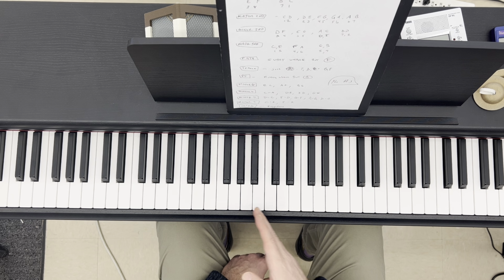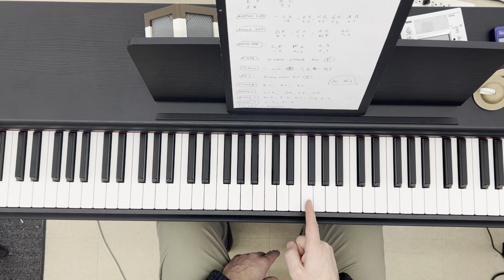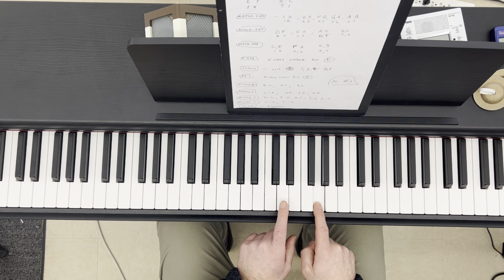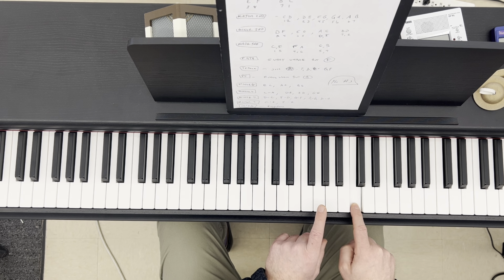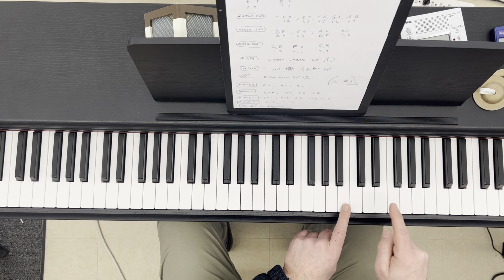Perfect fourth, you have to remember a perfect fourth happens on every note in the scale except for F. When I say from, I mean it's the bottom note, because we play ascending and descending. So C and F, D and G, E and A, G and C, A and D, and B and E.